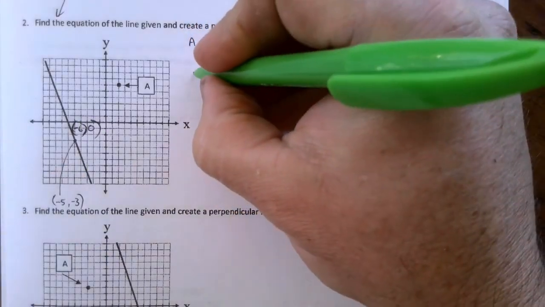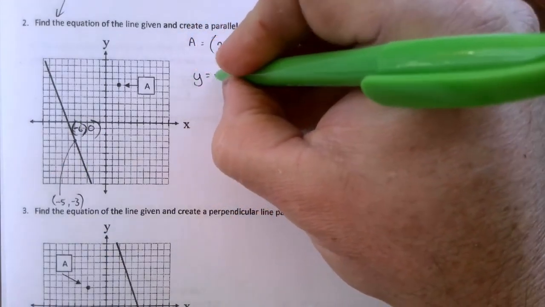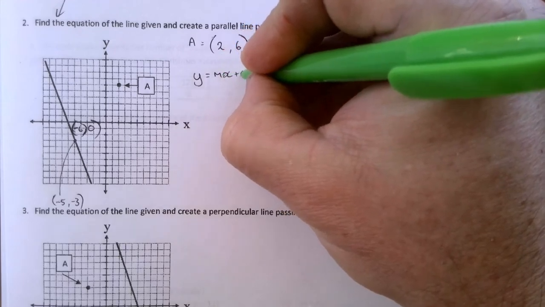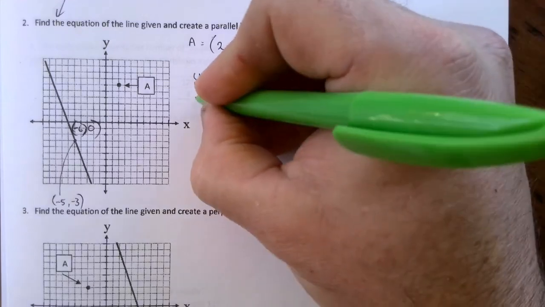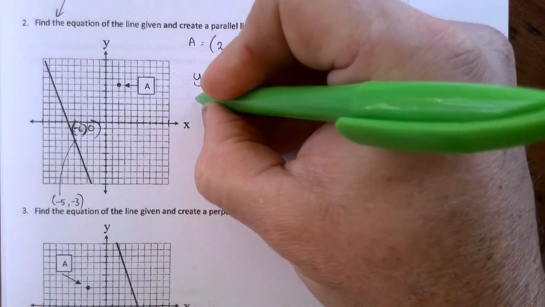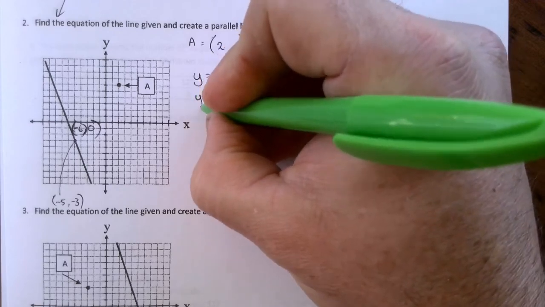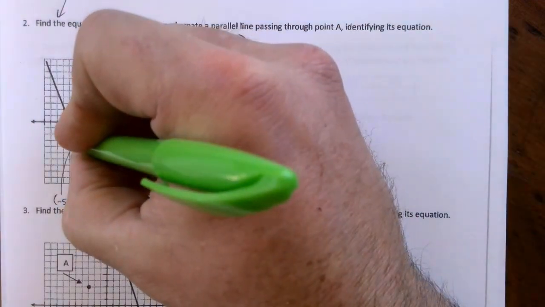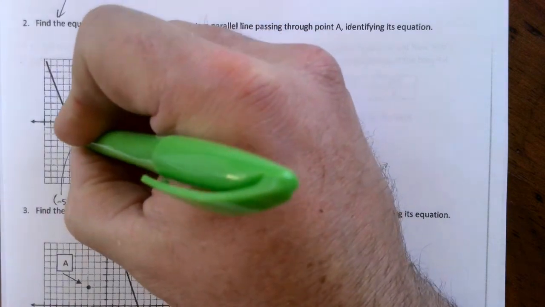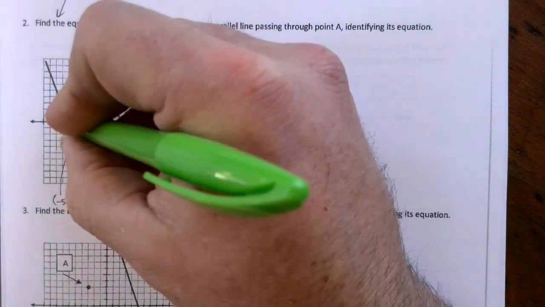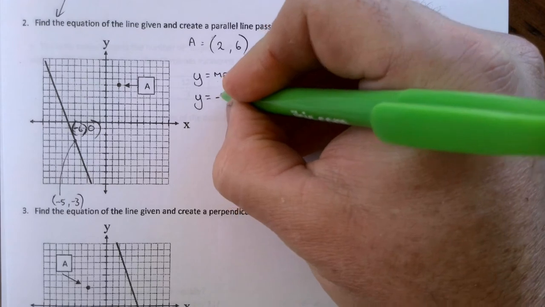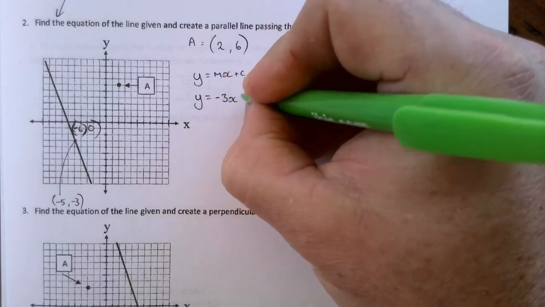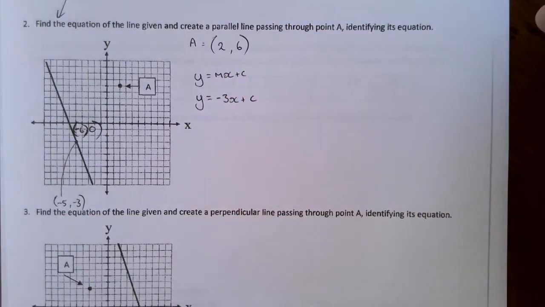Okay, now that I have two coordinates, I can probably find out what the gradient is. So let's work that out. We know that it's going to be y equals mx plus c. We'll find the gradient first this time. So let's say we've got a rise of 1, 2, 3 over a run of -1. So it's going to be y equals -3x plus c. I still don't know what that c is.